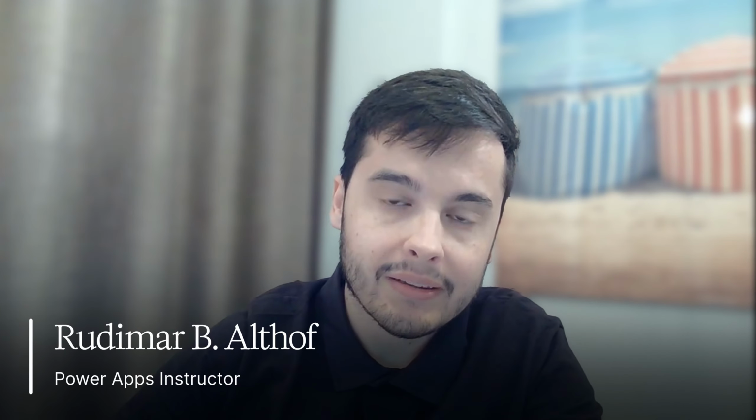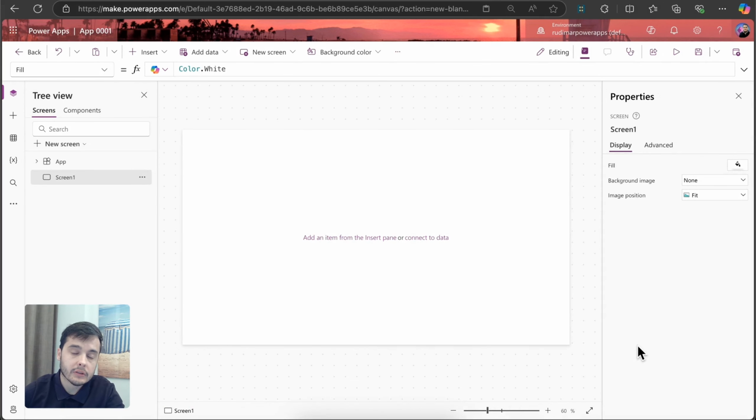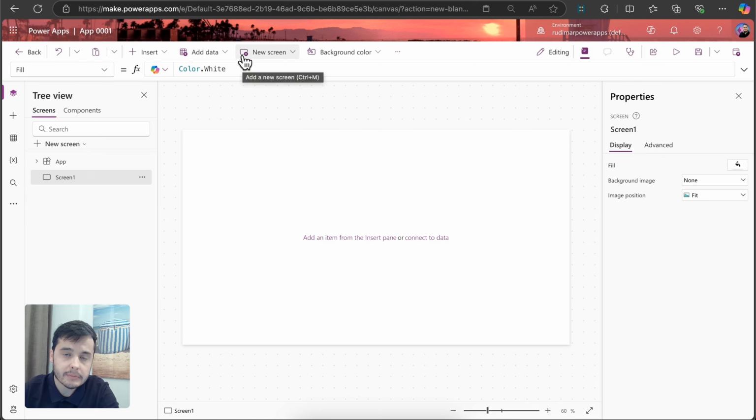Now that we already know how to create a blank app, let's start exploring the interface. First thing that we are going to look at is this top bar right here. In this top bar, we have two parts: the modern command bar, and then the actions. This bar will change depending on what's selected in the app.